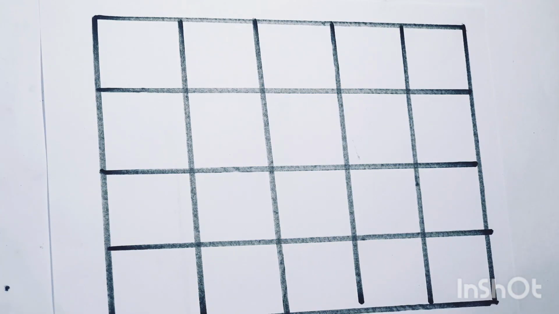Today we are going to learn ABCD and some numbers. Let's start. Yellow color.